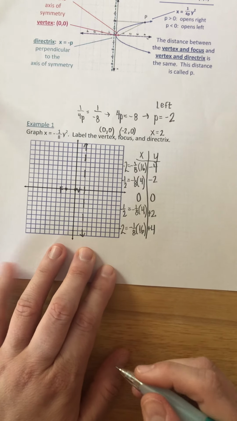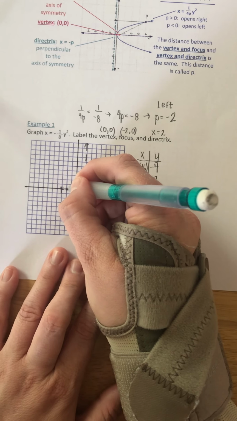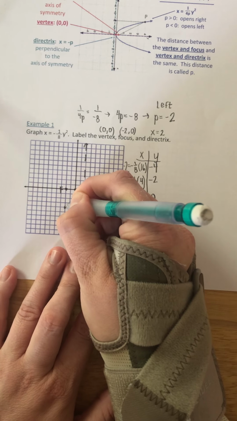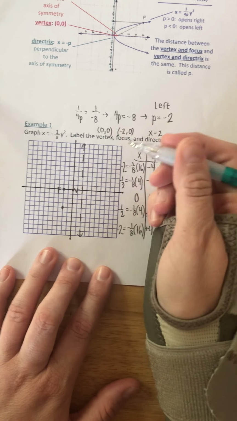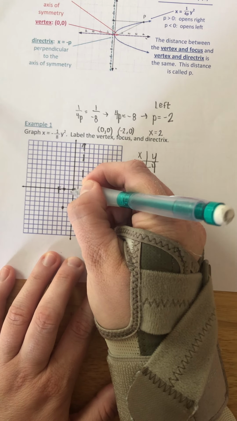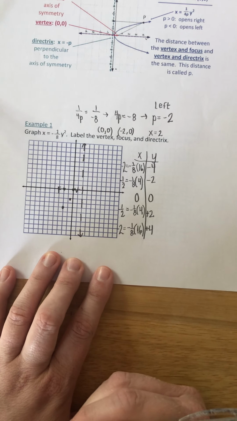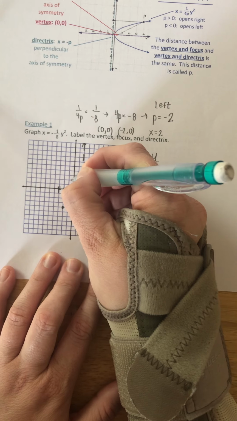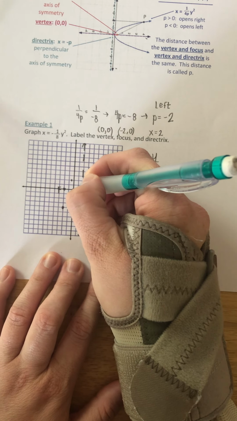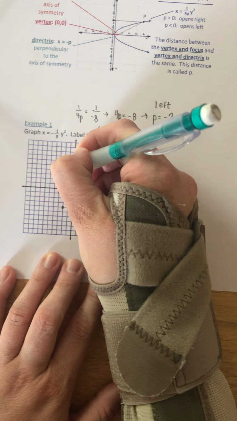So let's plot what we have. We have -2, -4. Then we have -1/2, -2. We already have 0, 0 plotted. Then we have -1/2, +2. And lastly, we have -2, +4.